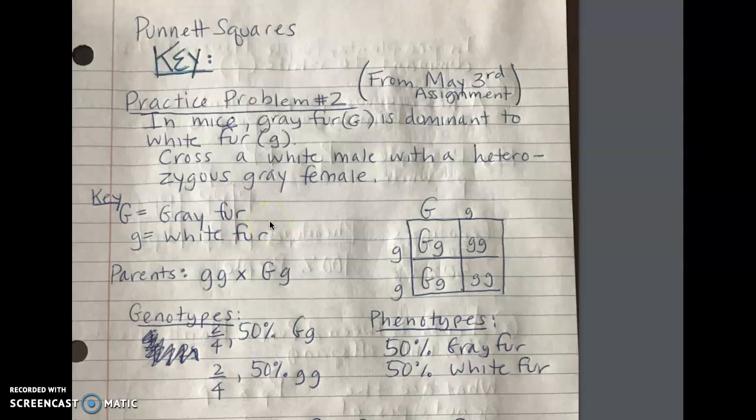Then it says write the parents, so a white male. Okay, I have to use the knowledge of genetics to figure out what his genotype is. So white is the recessive color. So the only way to show a recessive trait is if you have 2 copies of the recessive allele and no dominant letters. So my white male is little g little g, or he's homozygous recessive. Okay, and a heterozygous gray female, right? Heterozygous we know is 1 big letter and 1 little letter, so they don't even have to say that she's gray. You should know that any organism with big G, little g will be gray.